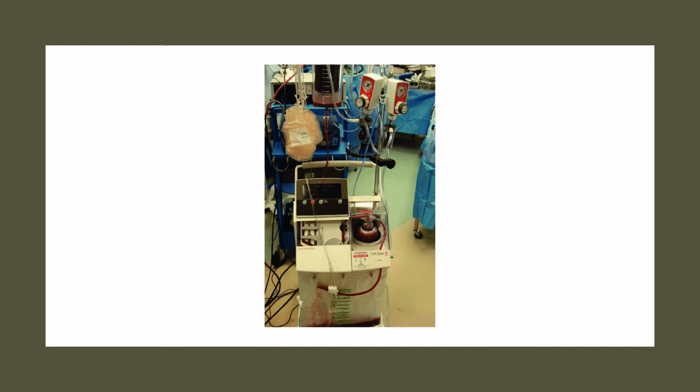And here's an example of what that cell saver would look like. As you can see, we have suction coming here from the patient going into this canister here, and it's being fed into the machine. Waste products are being separated and disposed of, and processed blood is going back in, circulated back up to these infusion bags where they can be put back into the patient.